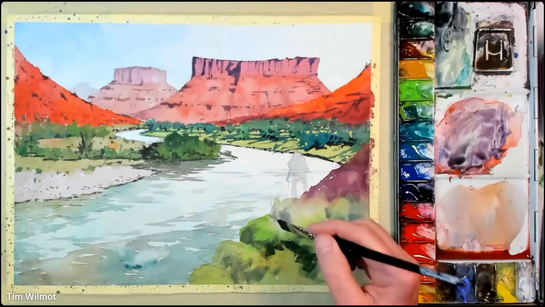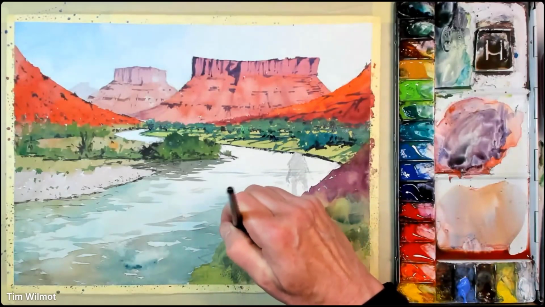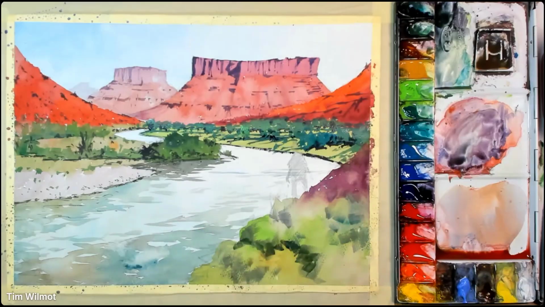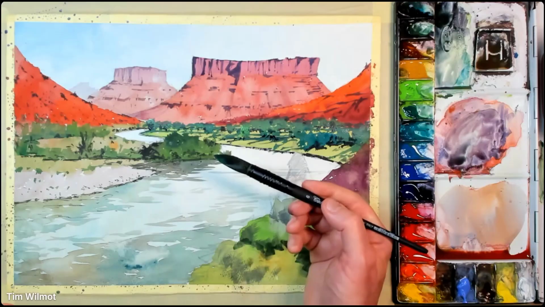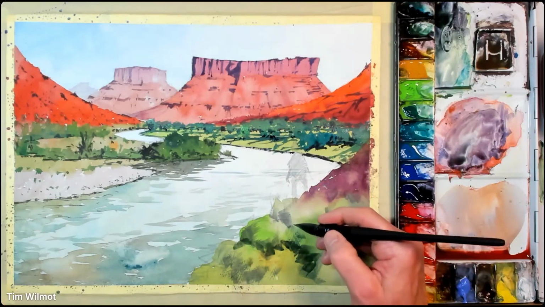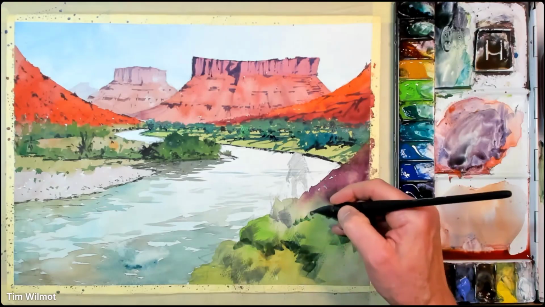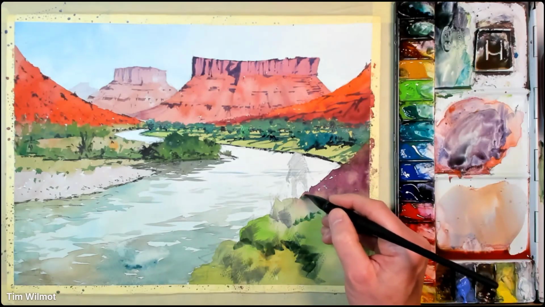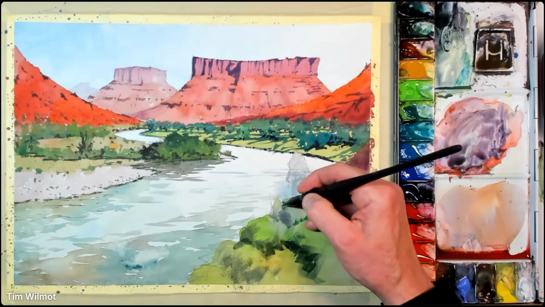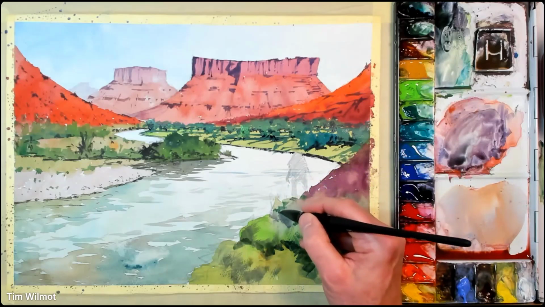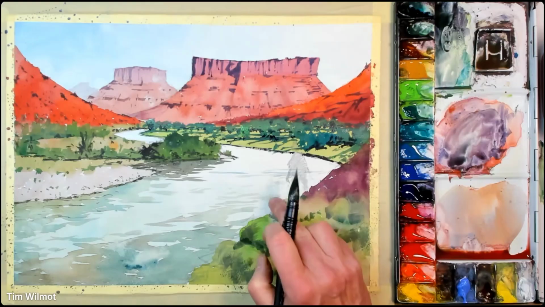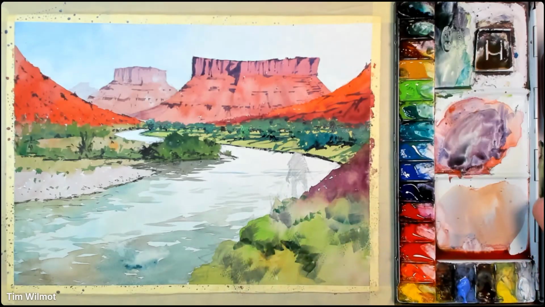I'm using a 1/2 inch flat brush here. Should have said what brush I'm using. I could have used the flat edge of my mop brush in a similar way, just gently trying to create those shapes of the bushes and the dark shadow between them.